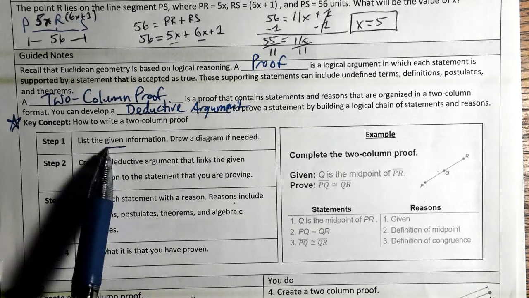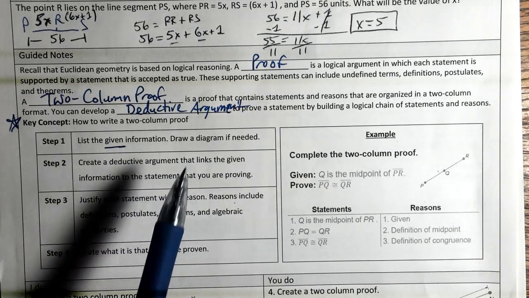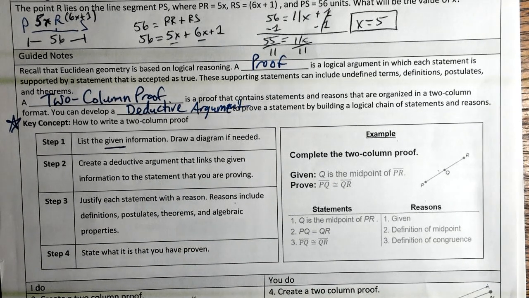Step 1, list the given information and draw a diagram if needed. Most of our proofs are going to have the diagram, but there will be instances you may need to draw it out. Step 2, create a deductive argument that links the given information to the statement that you are proving.